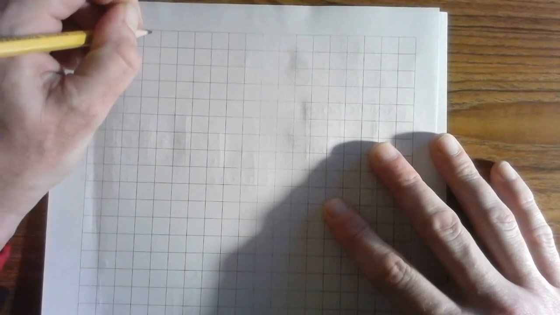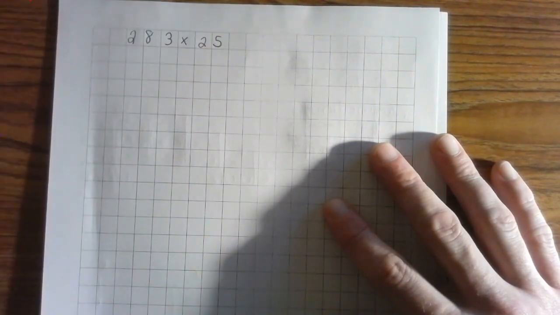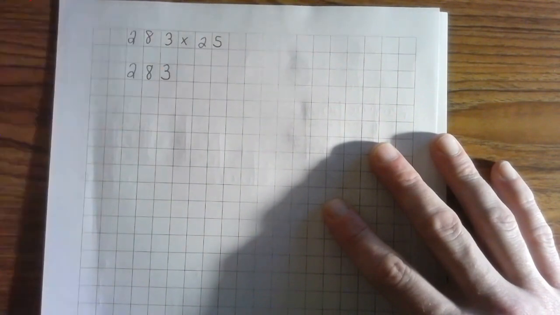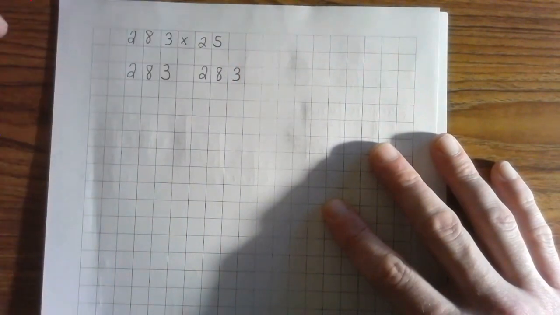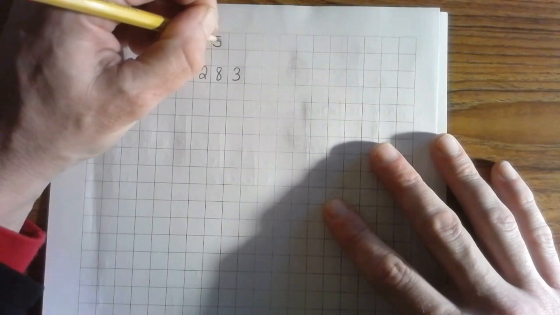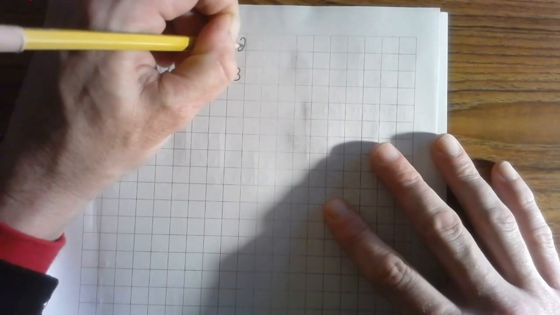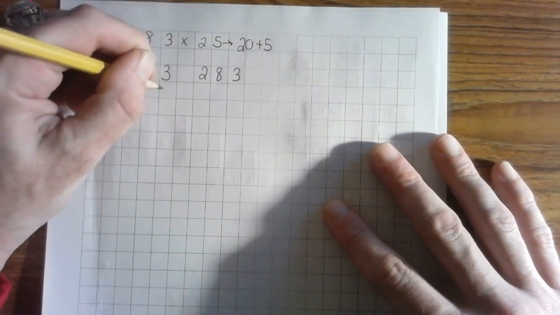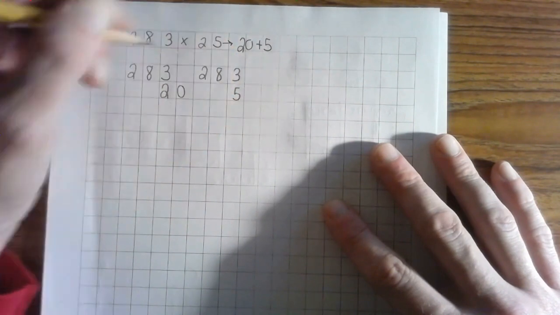The next strategy I am going to show you how to use when multiplying is called a base 10 strategy. So I have 283 times 25. I am going to use 283 because it's the larger number. I will keep that. But I'm going to multiply 283 times two different numbers. 25 can be broken into expanded notation, and that is 20 plus 5. So I multiply the first one times 20 and the second one times 5.